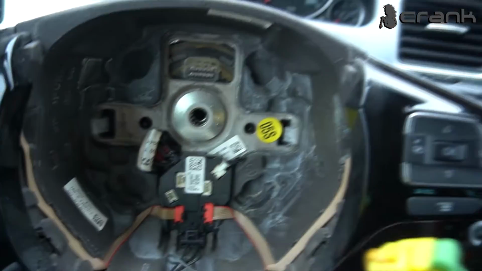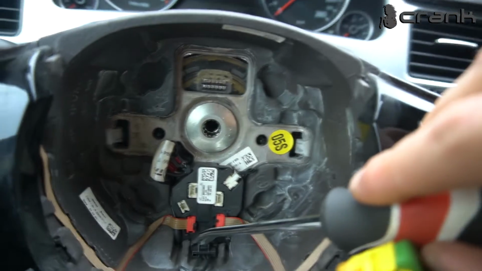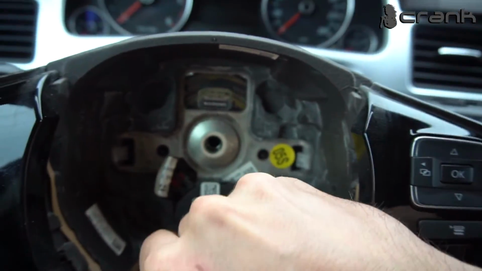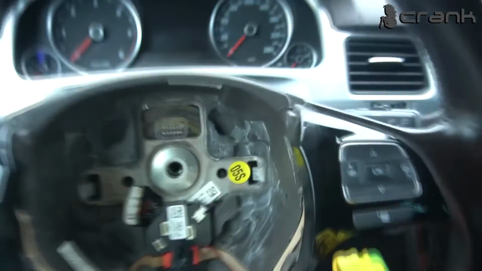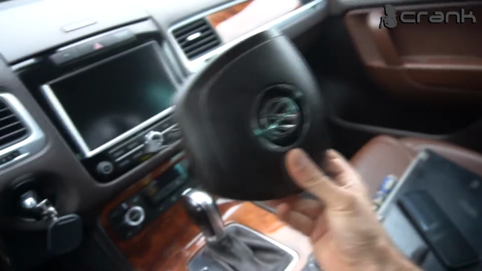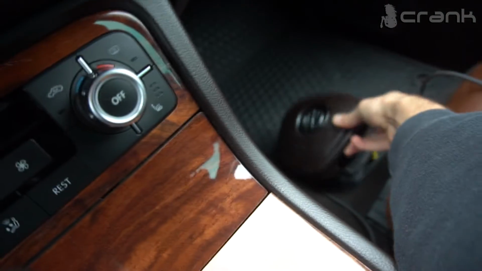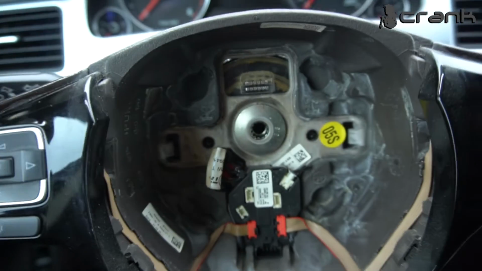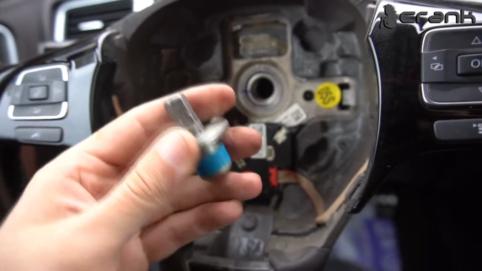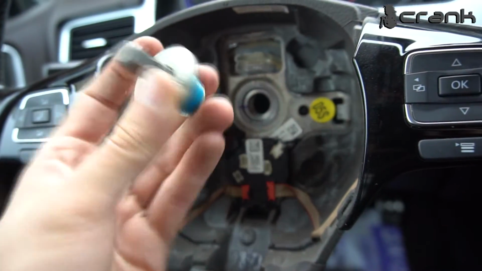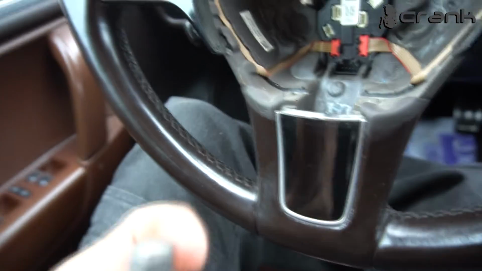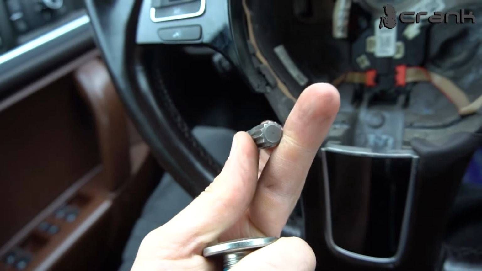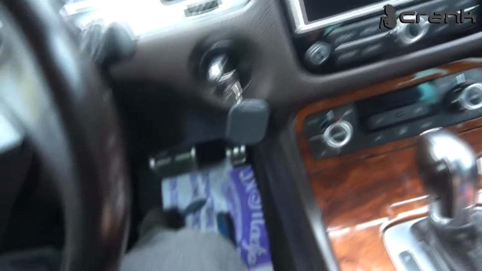Let me use it once again to see what I'm doing. You need to press down here and here it is. The airbag is released. I'm going to leave it aside, and once again I'm going to undo this 12-point bolt here. Okay, so I have undone the bolt with the impact, and I have used an M12. This is the size of the socket, a 12-point socket.